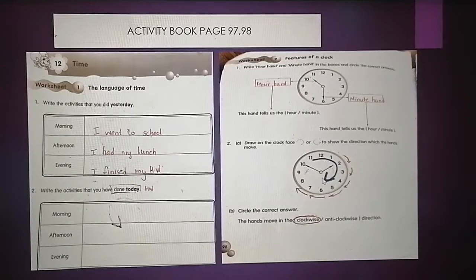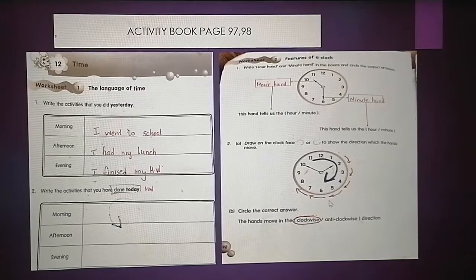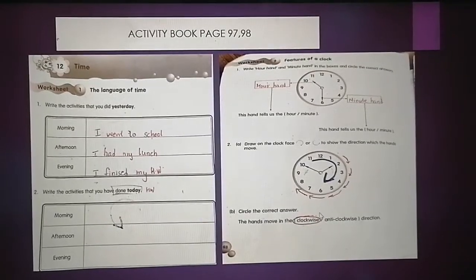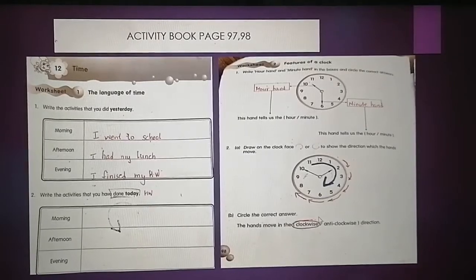So inside the clock face, these red lines, I wrote here just for your understanding so that you can understand correctly. This is the clockwise direction. Circle the correct answer. The hand moves in clockwise or anti-clockwise direction. Obviously the hand moves in the clockwise direction.